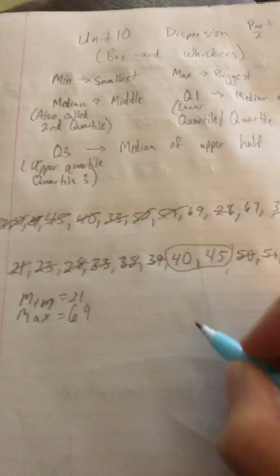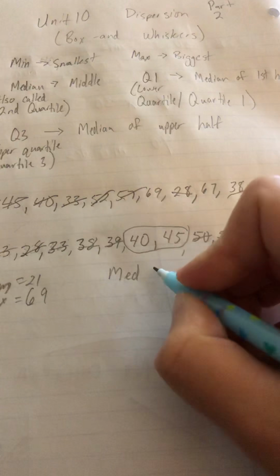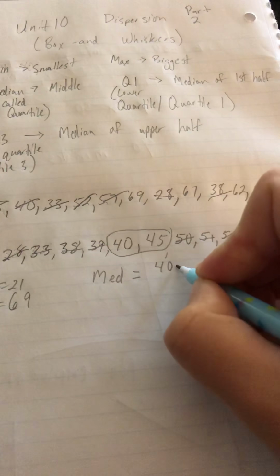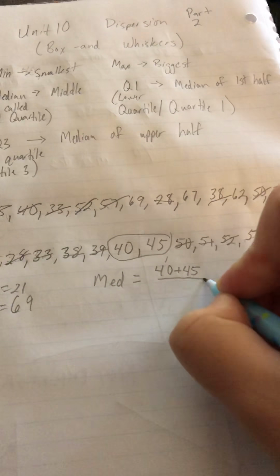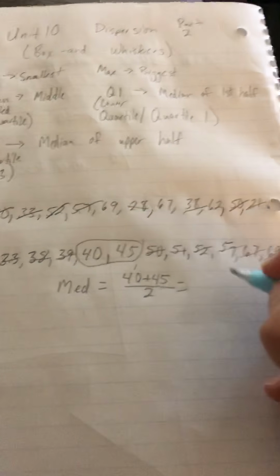Okay. So for my median, if I have two numbers in the middle, do you remember that you have to add them and divide by 2? So basically, you are finding the average of these two numbers to find the median.